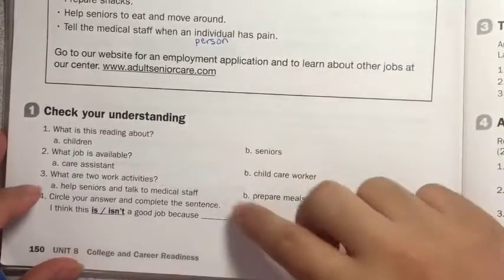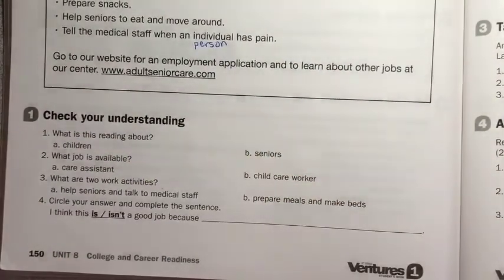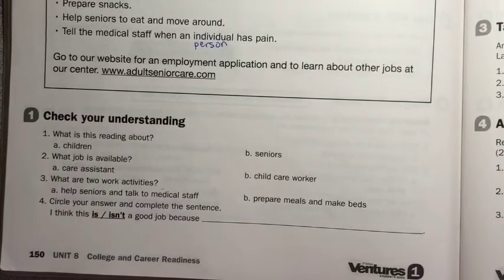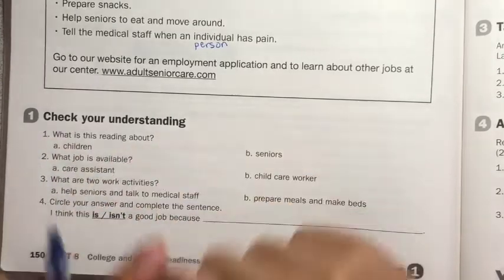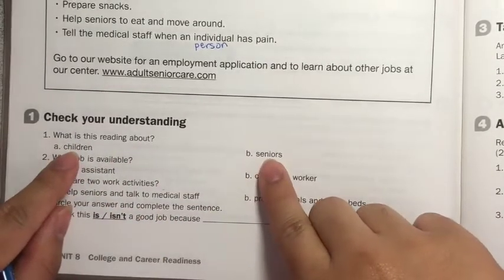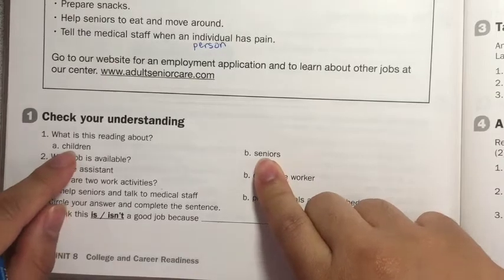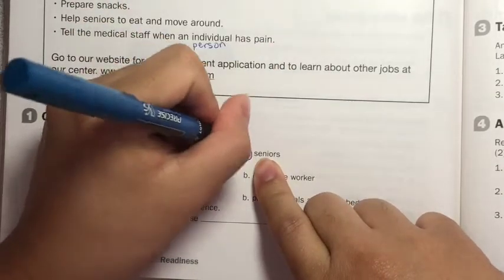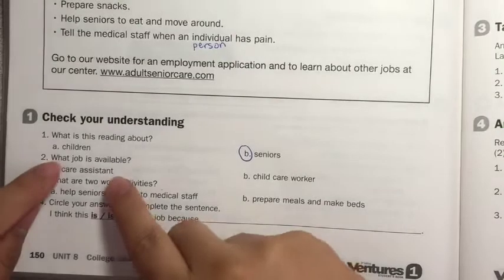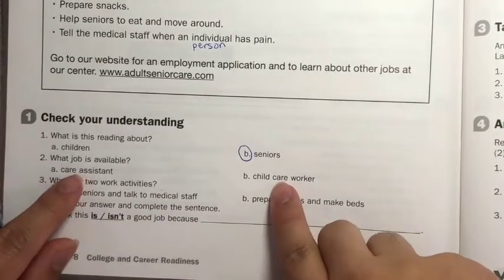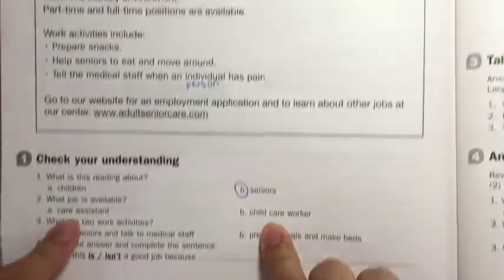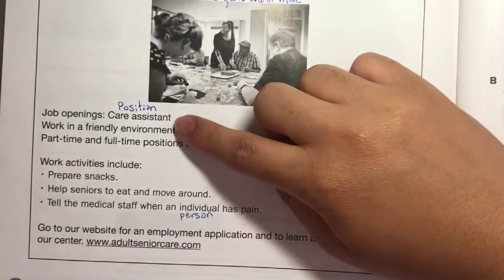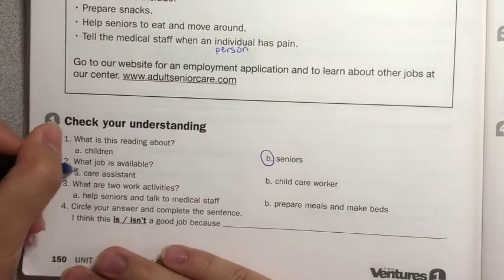So I want you to stop the video and answer these 4 questions. Okay, number 1. What is this reading about? Is it about children or seniors? It's about seniors. It's about older people. What job is available? Care assistant or child care worker? A care assistant. It says here, the job position is called care assistant. You are just helping people.